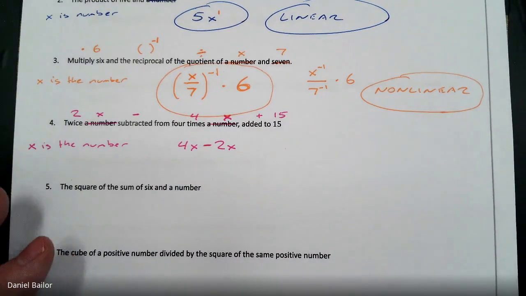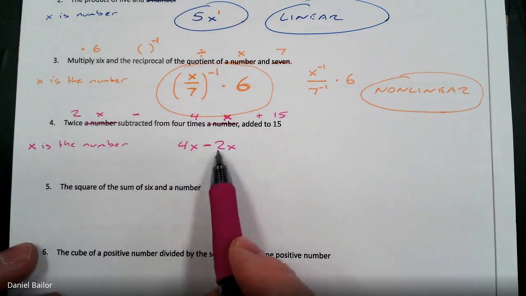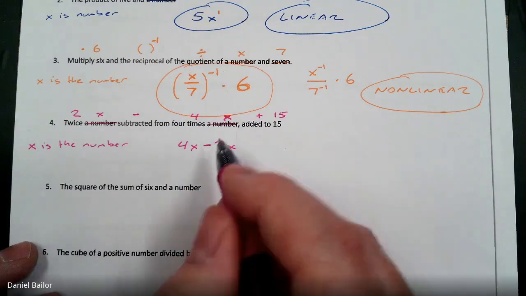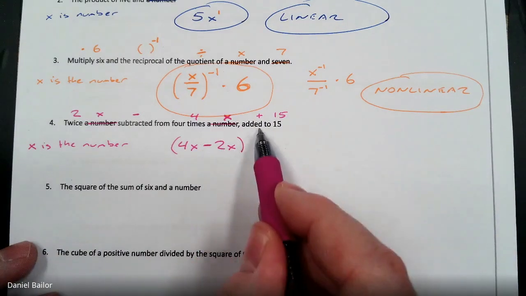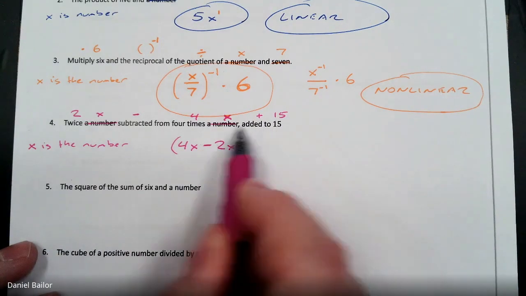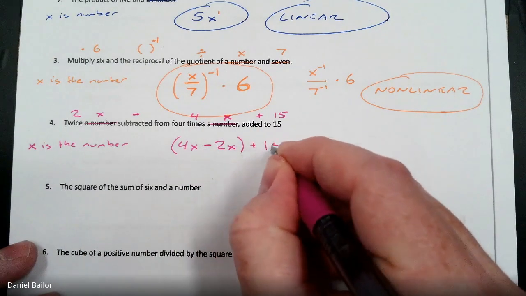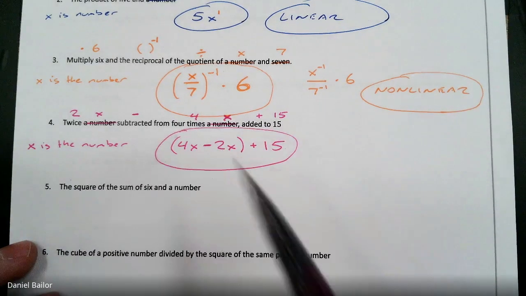Subtraction is very important to remember what order you do things in. If you do them in the wrong order, subtraction is going to be very, very wrong. But this is the correct order because the 2x is coming away from the 4x. So this is what we do first. That's the first part of the sentence. And then this says added to 15. So we do all of this added to 15. And that is how we write that expression.